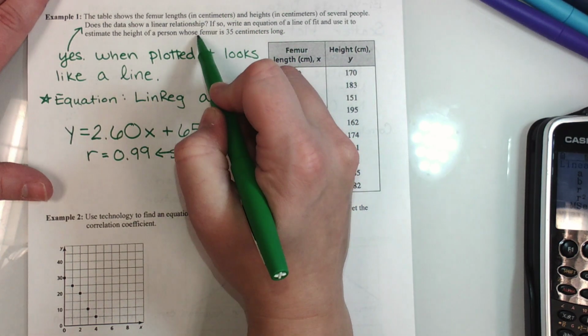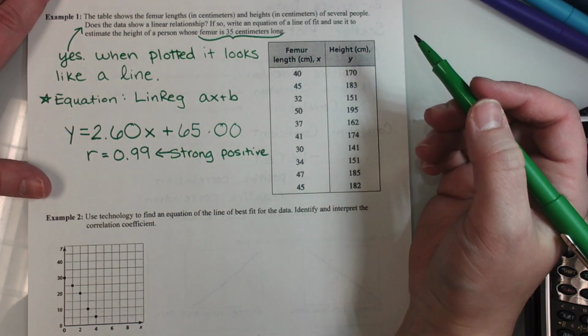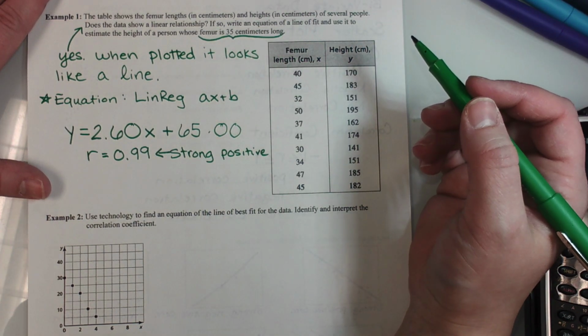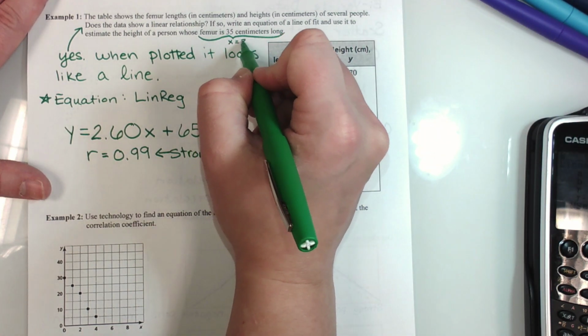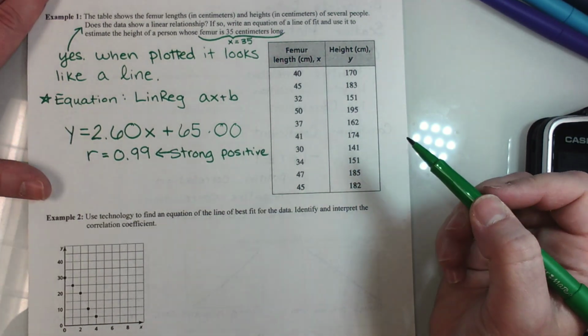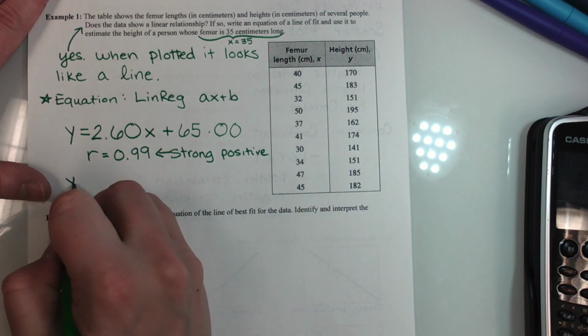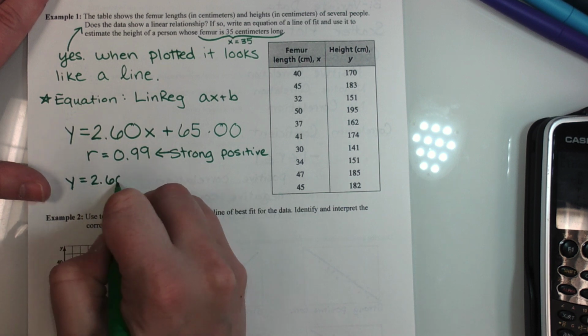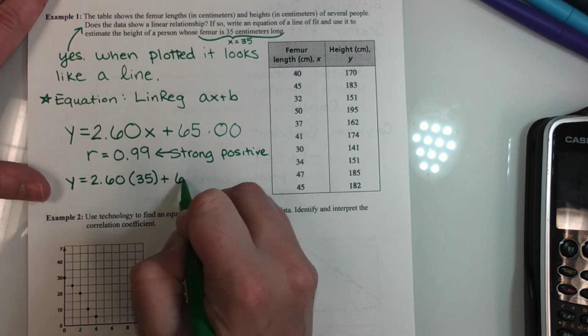Sorry, centimeters. 35 centimeters long is the length of the femur. Is that an X or a Y value? X. I'm asking you, if X equals 35, what is Y? How do you find it? You plug it in. Y equals 2.60 times 35 plus 65.